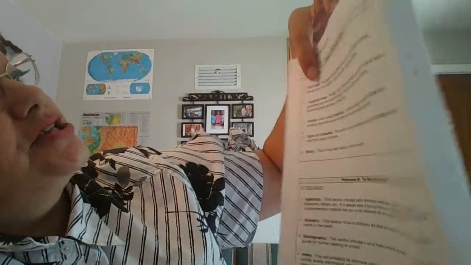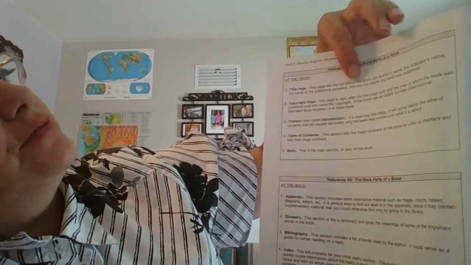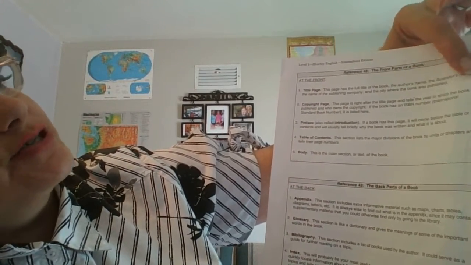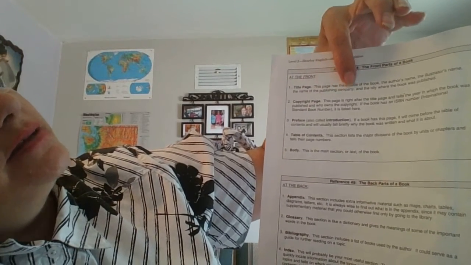Title page. This page has the full title of the book, the author's name, the illustrator's name, the name of the publishing company, and the city where the book was published.